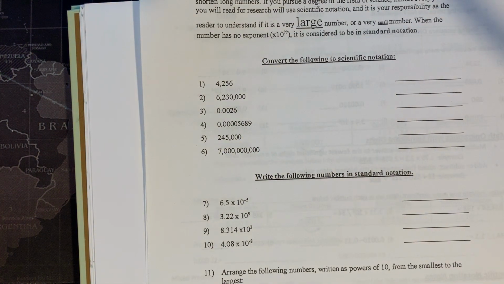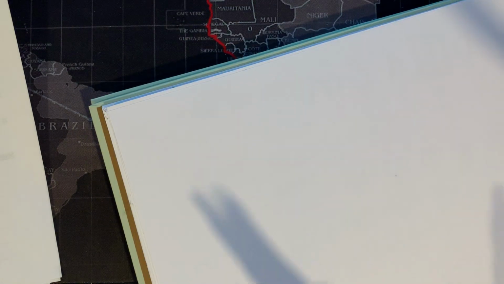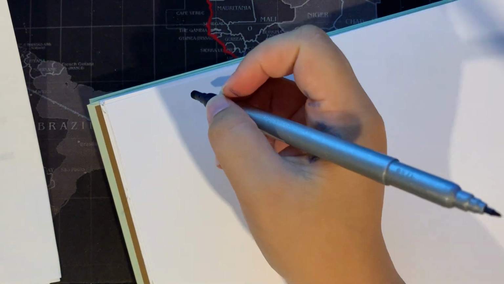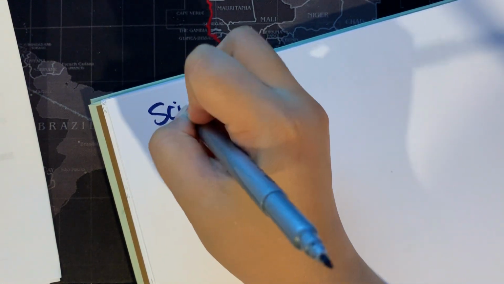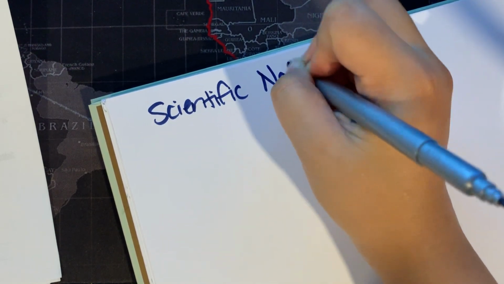Okay. Scientific notation. Okay? Key thing for scientific notation. Alright, scientific notation.